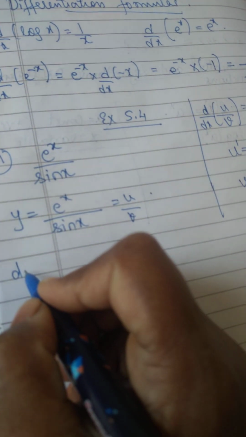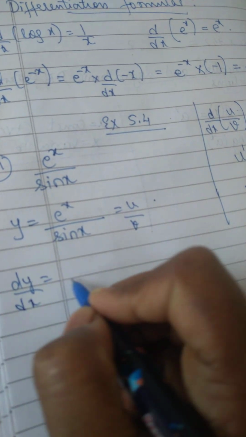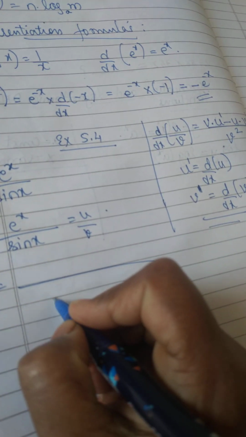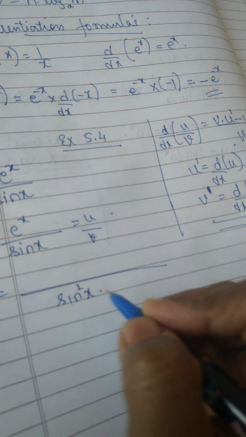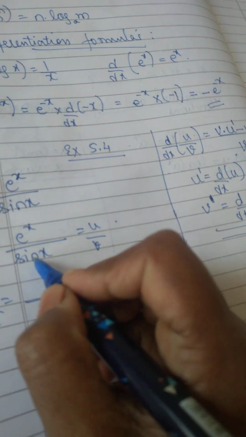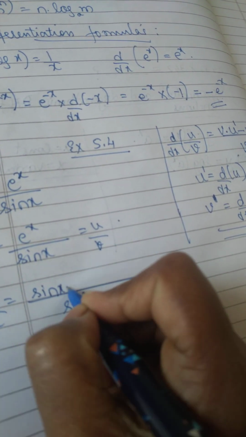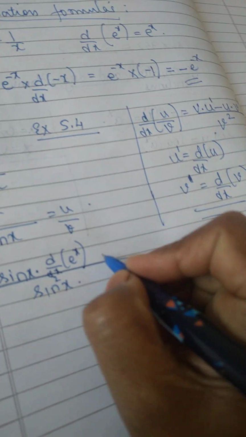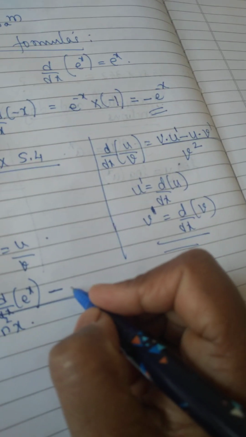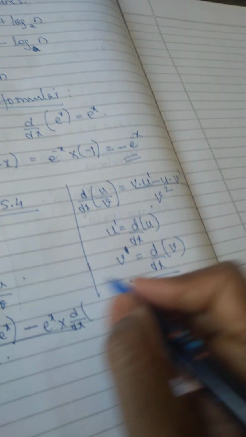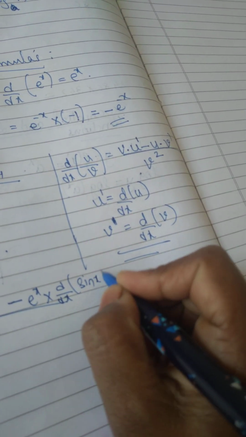It becomes dy/dx is equal to v squared in the denominator. Our v is sin x, so it becomes sin squared x. Then v remains the same, sin x, into d/dx of e^x, minus u remains the same, into d/dx of v, which is sin x.